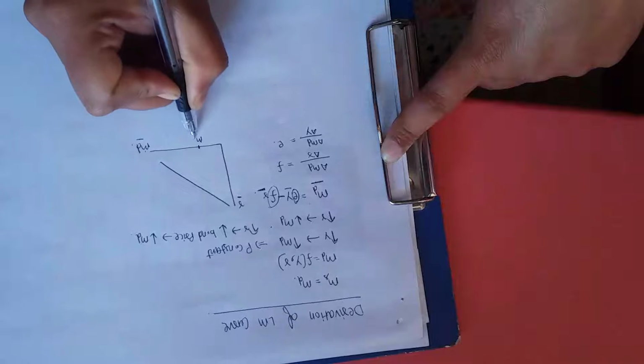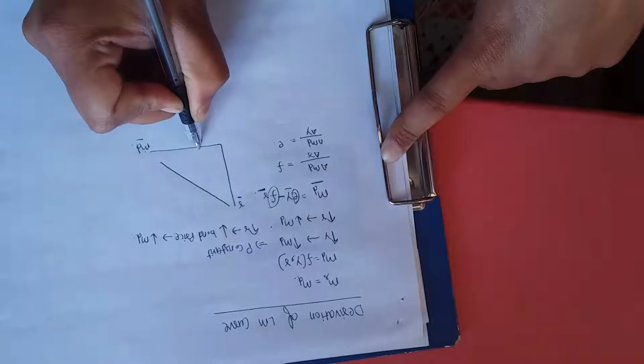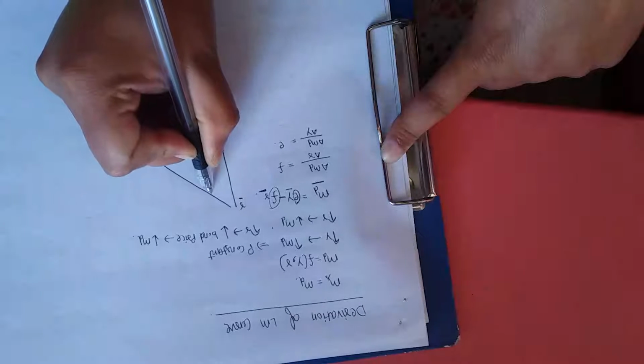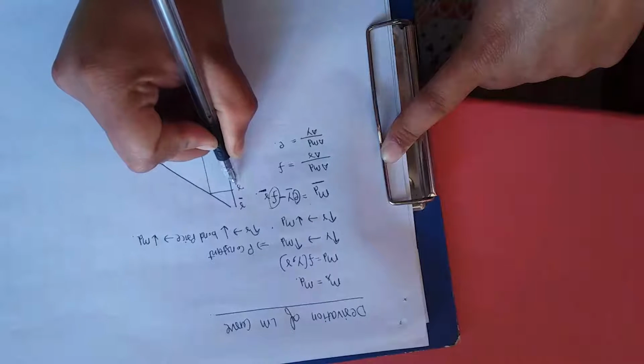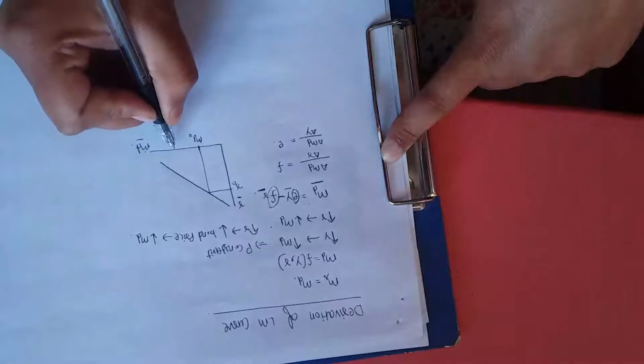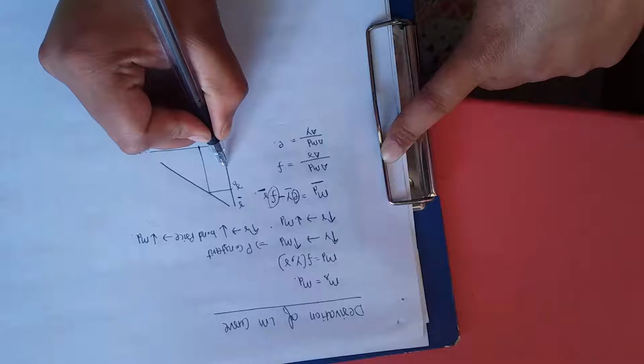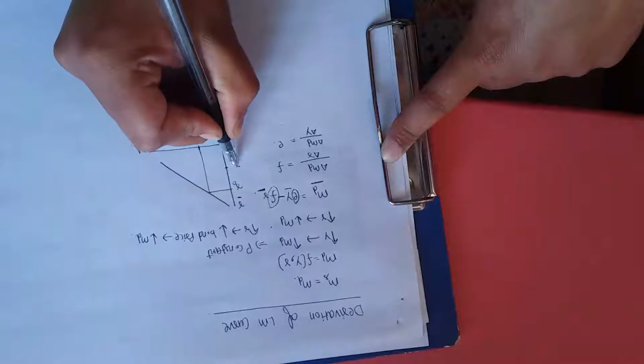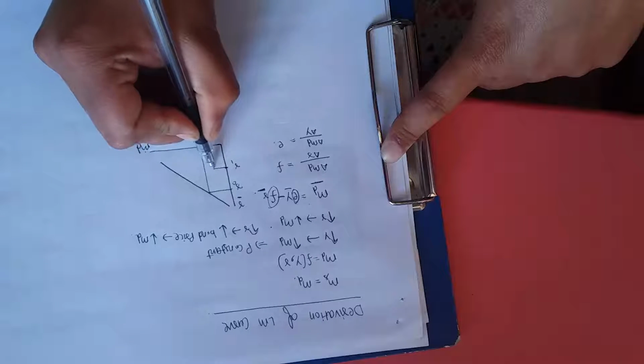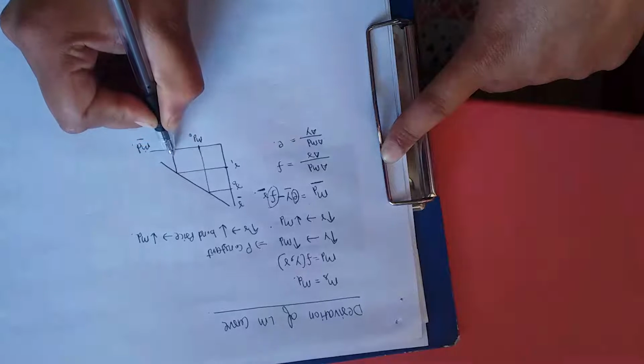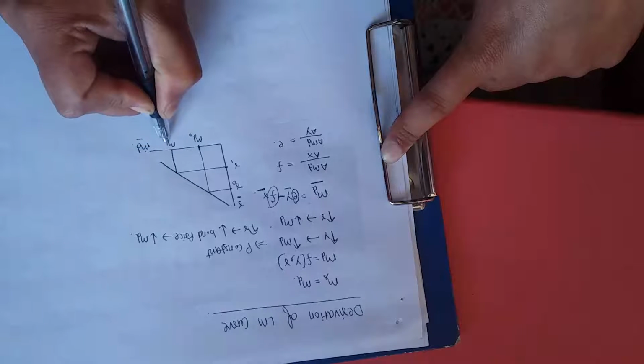This is money demand 0. At this point, the rate of interest is R0. If the rate of interest decreases from R0 to R1, that leads to an increase in demand for money.